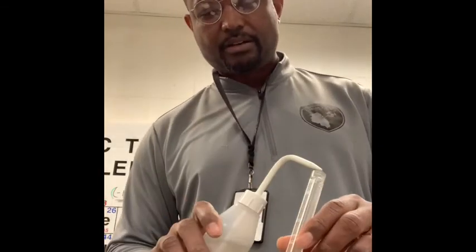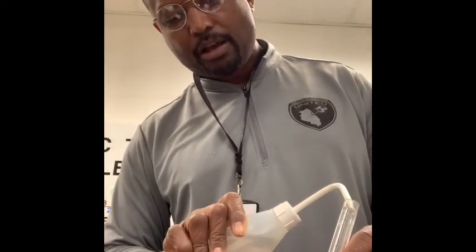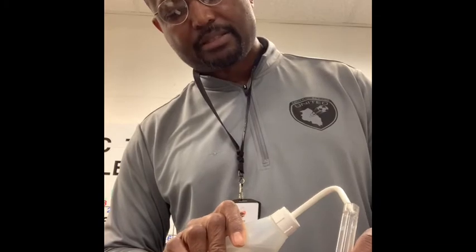So the first step is to add 5 milliliters of our lake water. Again, I have it in a distilled water bottle just because it's easier to manage that way, as I brought it back from the lake. And so there's my 5 milliliters of water.